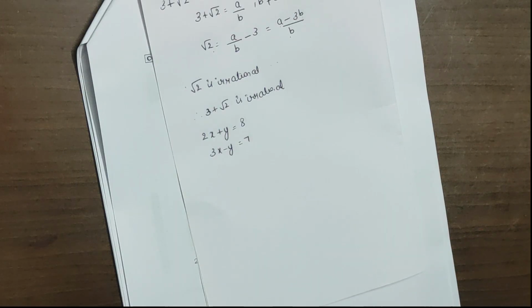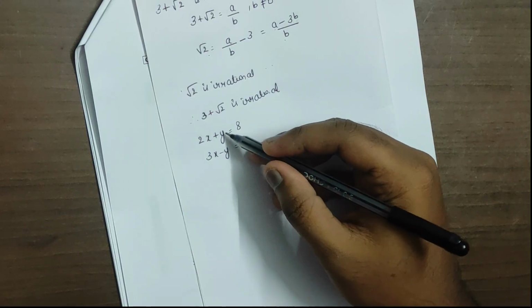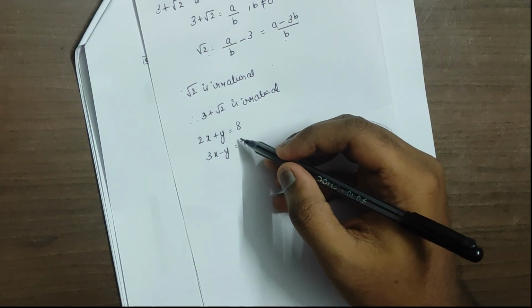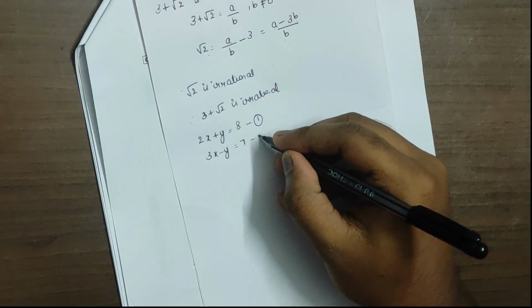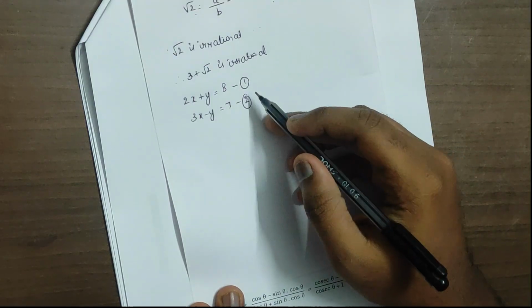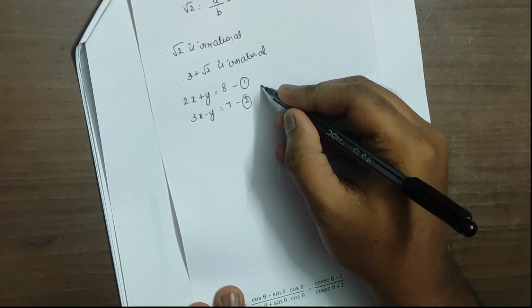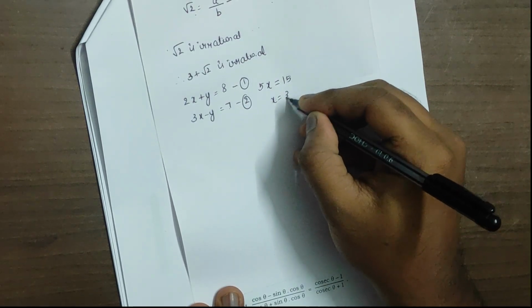In the elimination method, you multiply by a common multiple between both equations, and then reduce the equations until it comes to one variable. But here, by adding the equations, the y gets eliminated, so you need not multiply any numbers. Directly add them. Let us consider the first equation as 1 and the second equation as 2. Now equation 1 plus equation 2 gives 5x is equal to 15, so x is equal to 3.